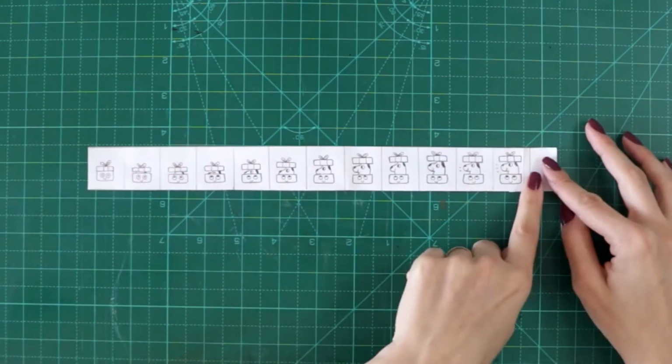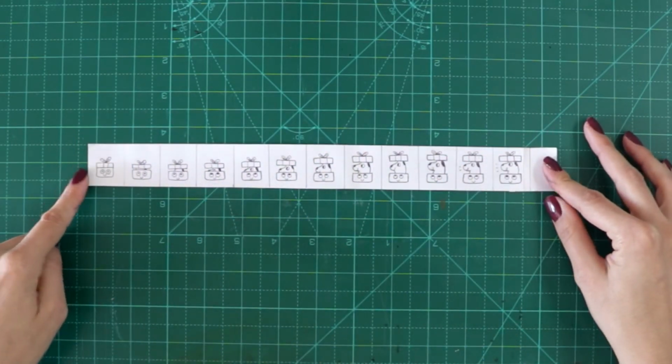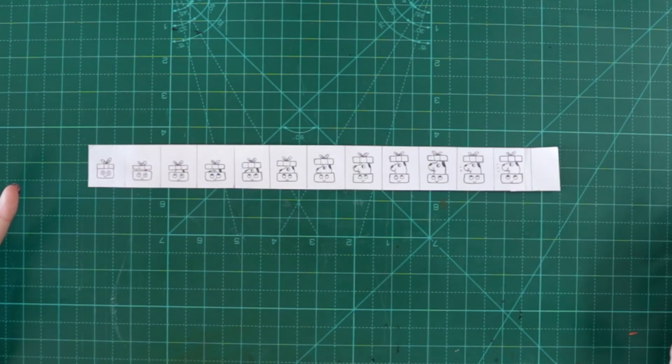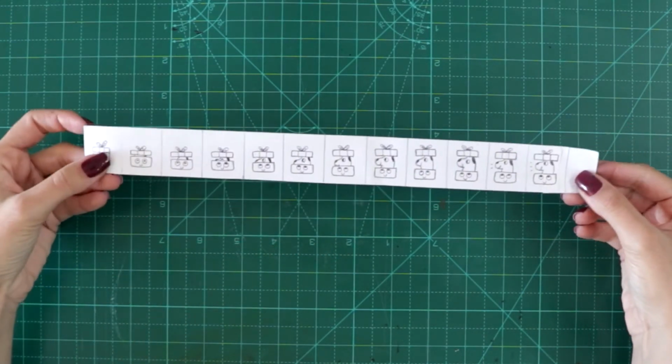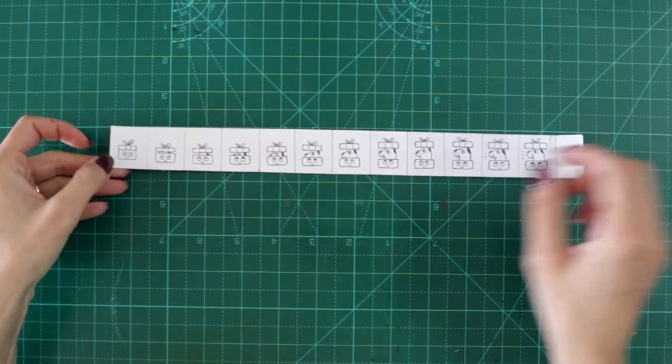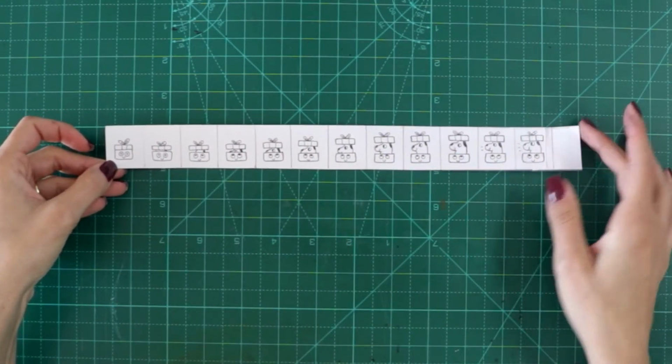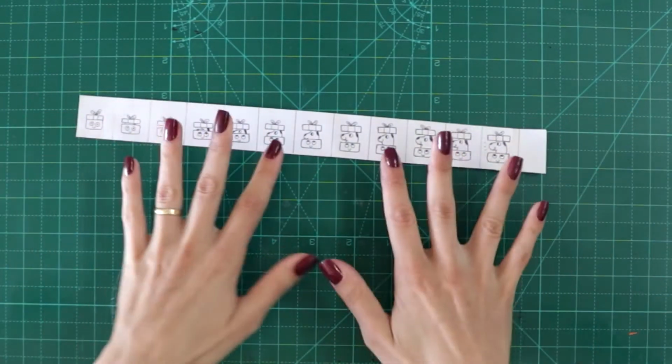First thing, you don't have to do exactly the same animation. You can create another animation in your comic book. I'm just going to do the same on mine so you can see exactly what I'm talking about.